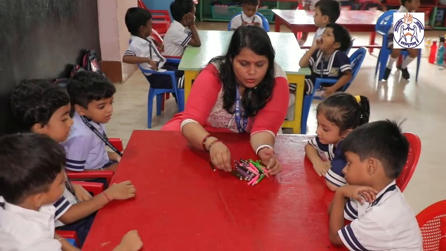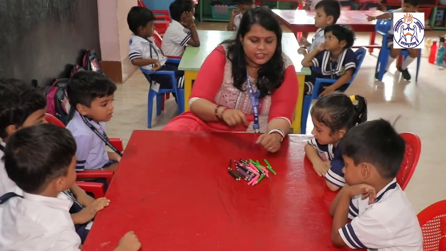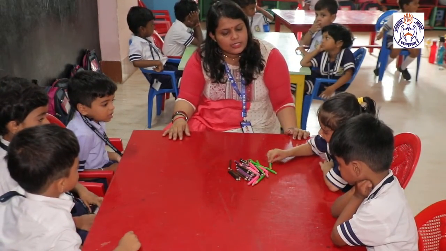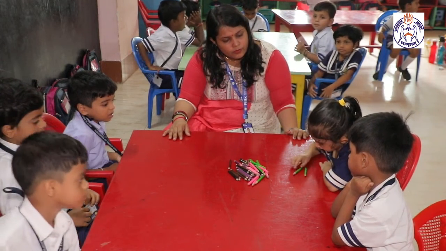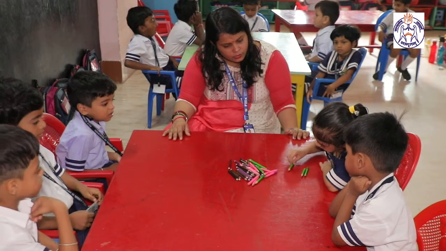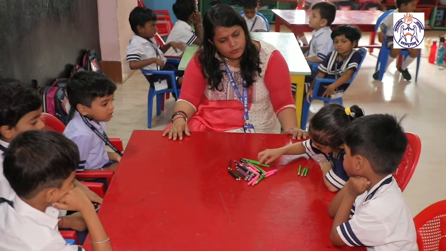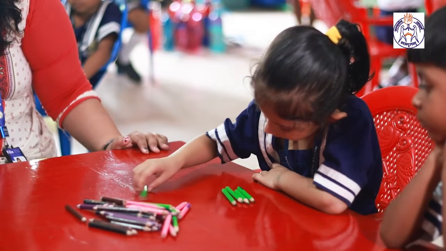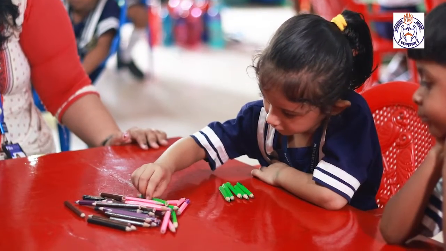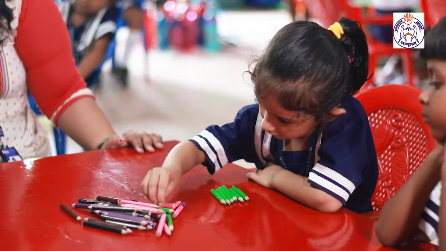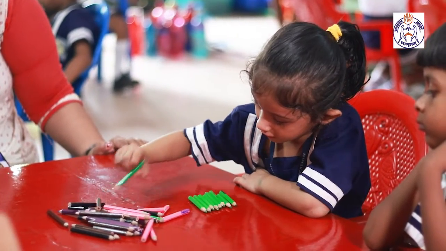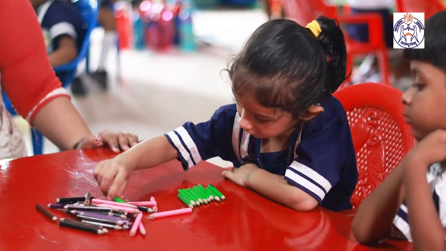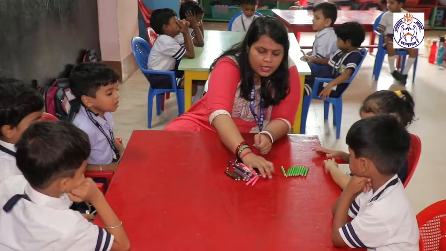Shiza, can you take out 10 green color pencils? Count and take out. 1, 2, 3, 4, 5, 6, 7, 8, 9, 10. Very good.